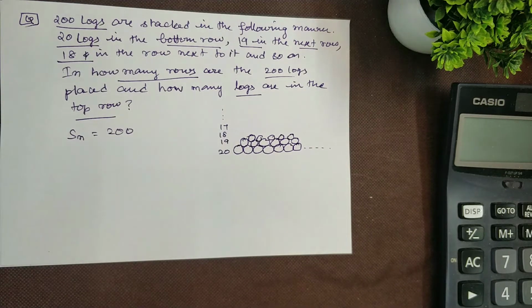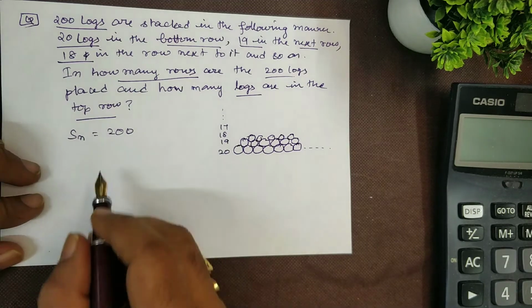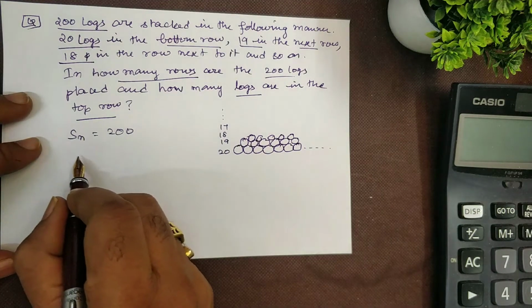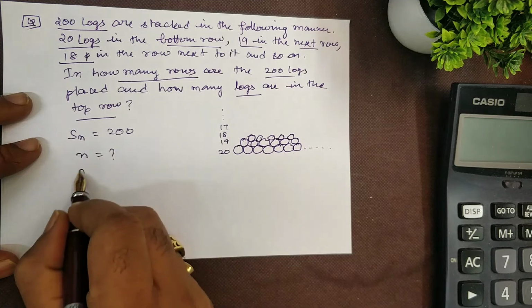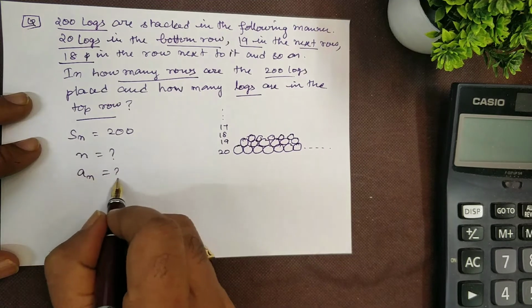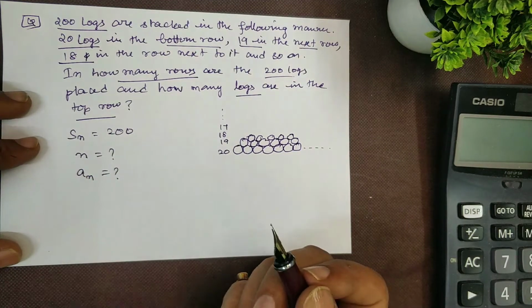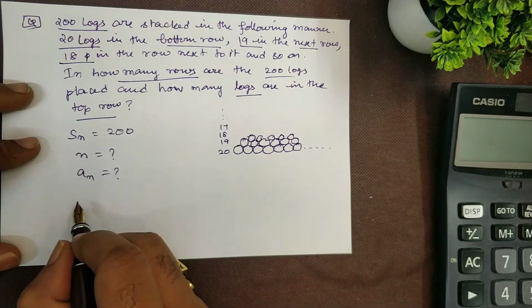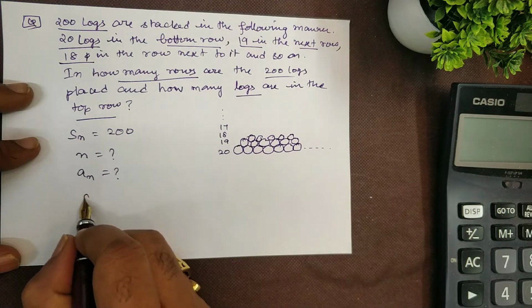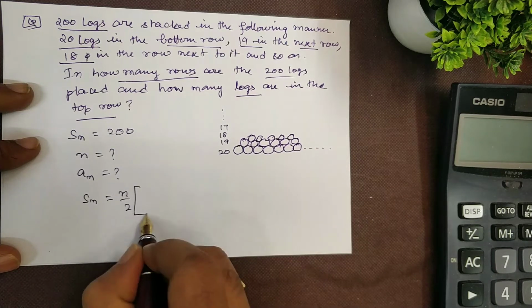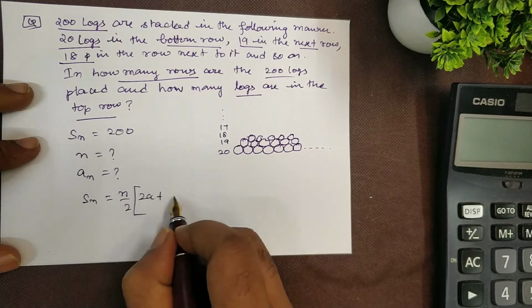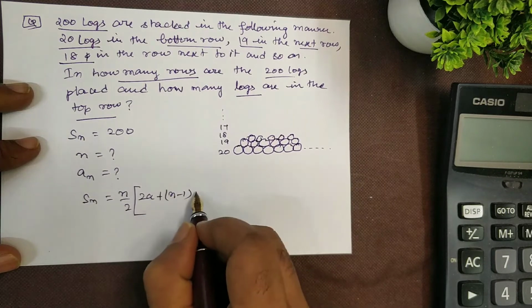So they have asked n, and once we are able to find n, we have to find an. These are the two questions. Now, we know the formula: Sn is equal to n by 2 into 2a plus n minus 1 into d.